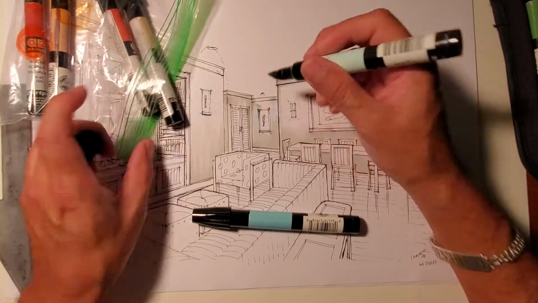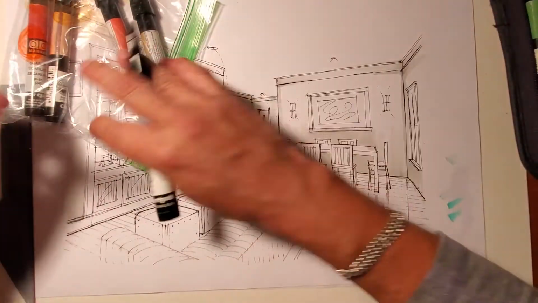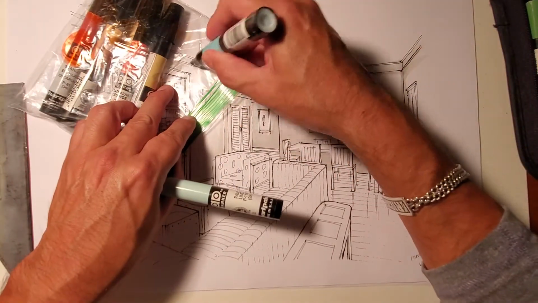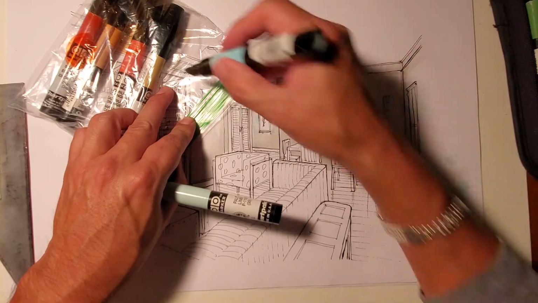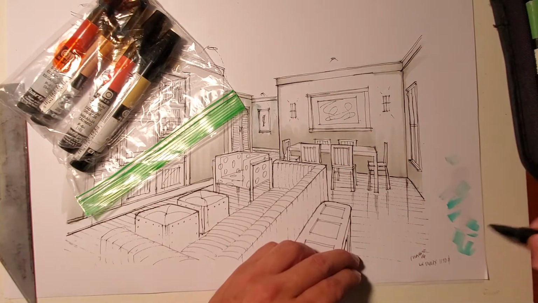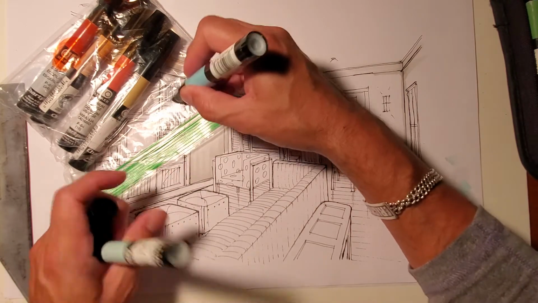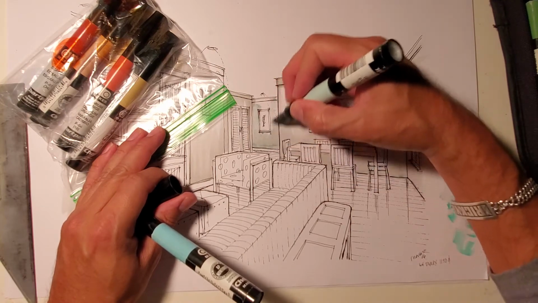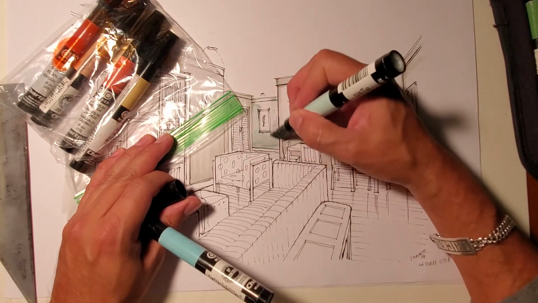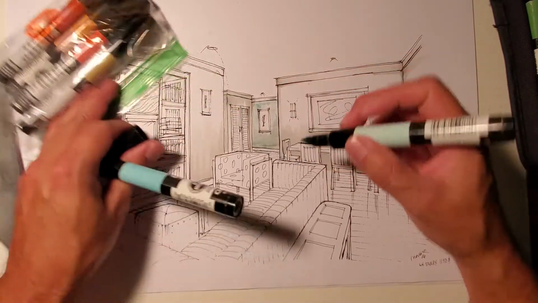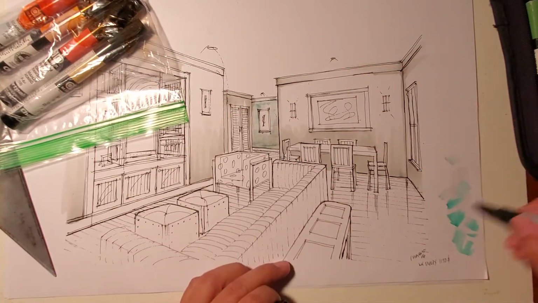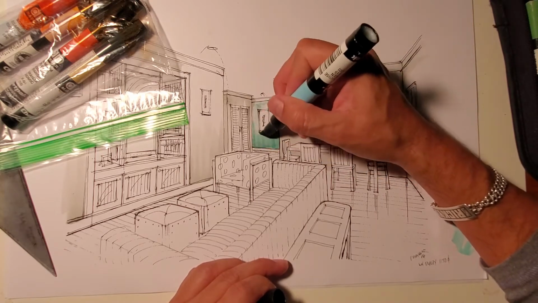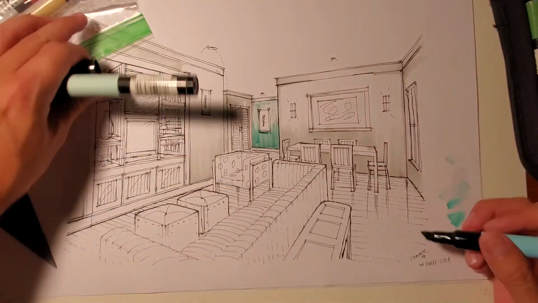This has some color on it. There you go. I want to put the back color here. I'm just going to put it right here like this. You can't even see it, but it's there. And then pull it up. And I'll leave that. That's the light color. This is the actual darkest color of it. And I'll leave it just like that.